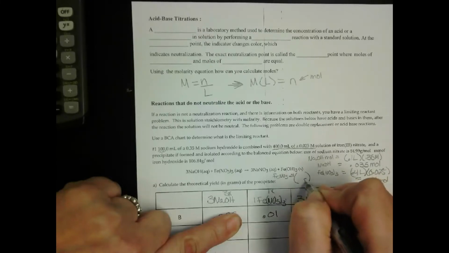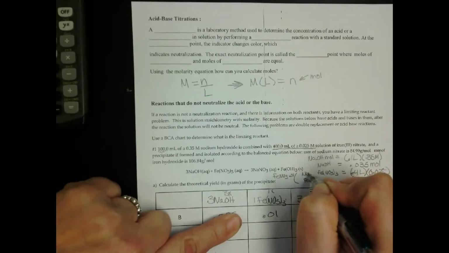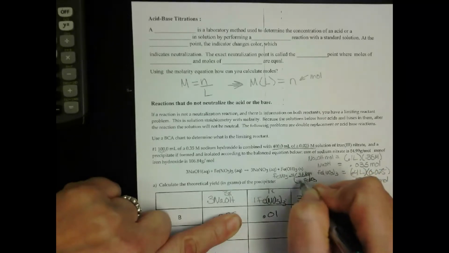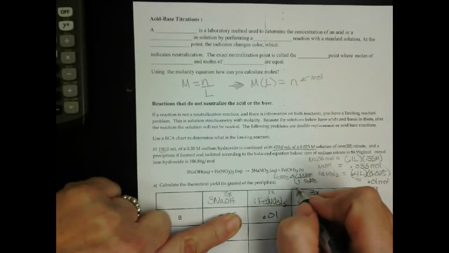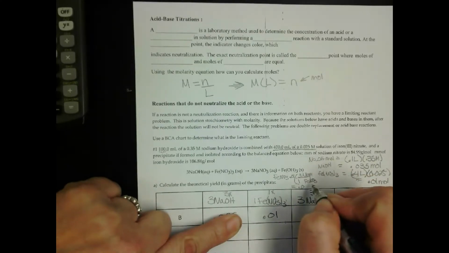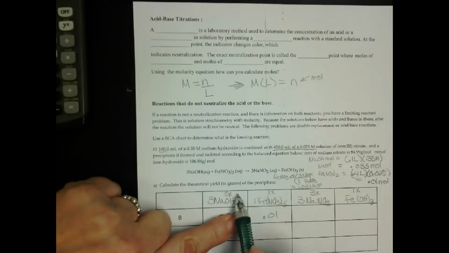I don't want FeNO3 anymore. I want NaOH, and that's a 3-to-1 ratio. So what does that mean? That means I need 0.03 sodium hydroxide, okay? Why? That's just 3 times as much.